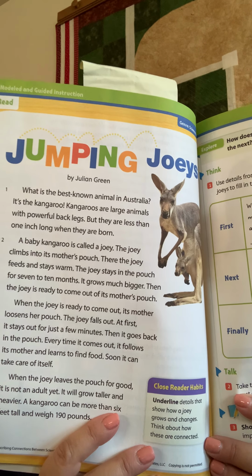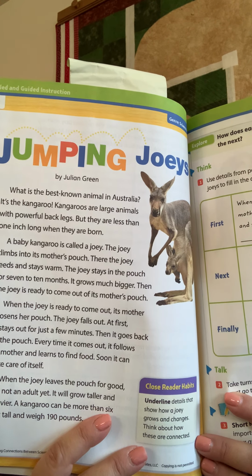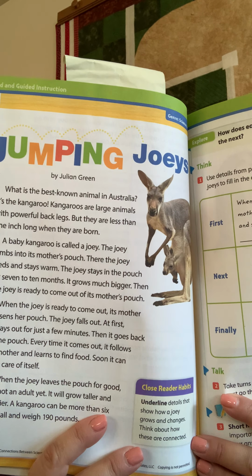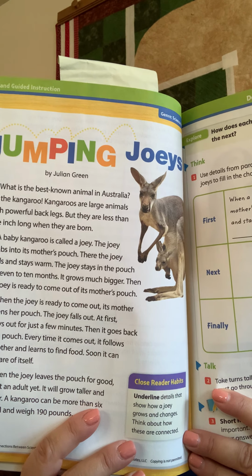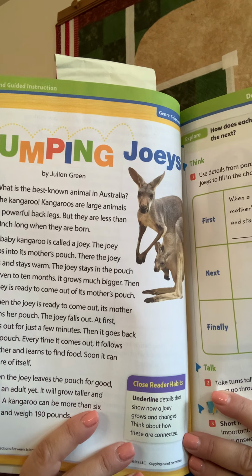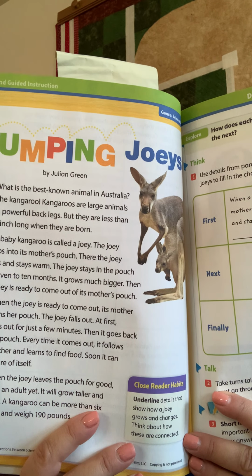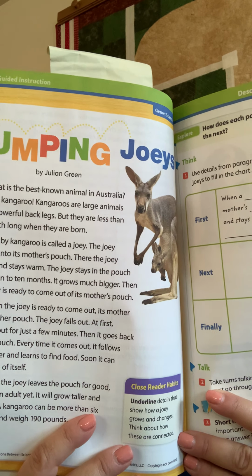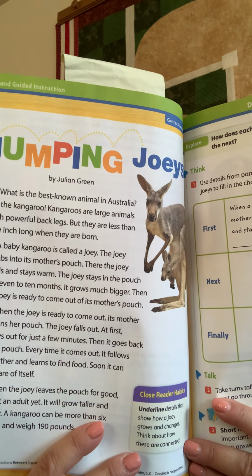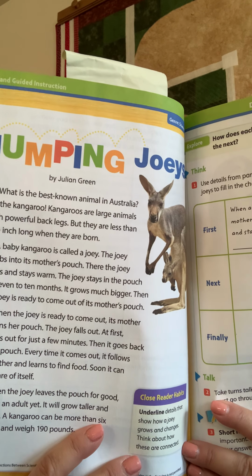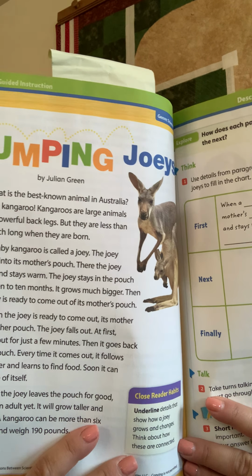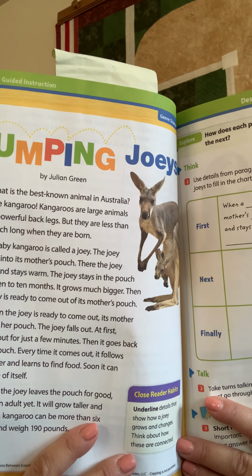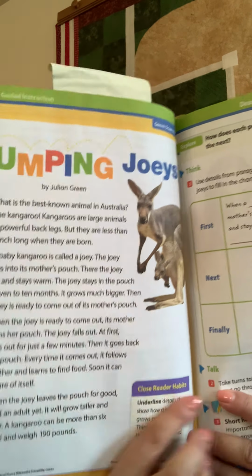It's the kangaroo. Kangaroos are large animals with powerful back legs, but they are less than 1 inch long when they are born. A baby kangaroo is called a joey. The joey climbs into its mother's pouch. There the joey feeds and stays warm. The joey stays in the pouch for 7 to 10 months. It grows much bigger. Then the joey is ready to come out of its mother's pouch.